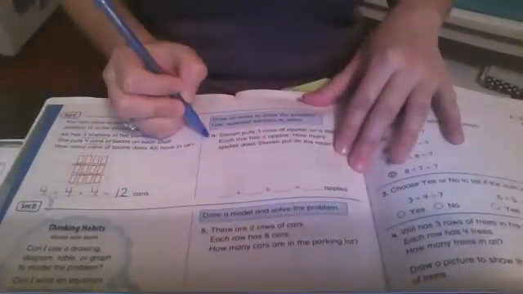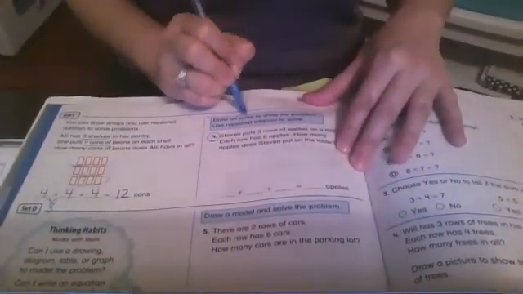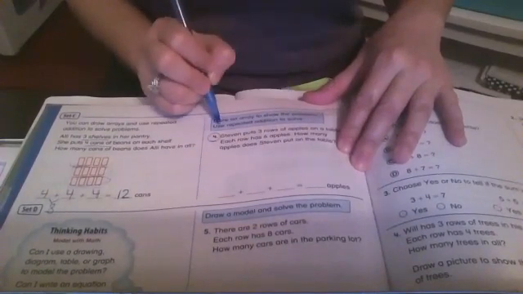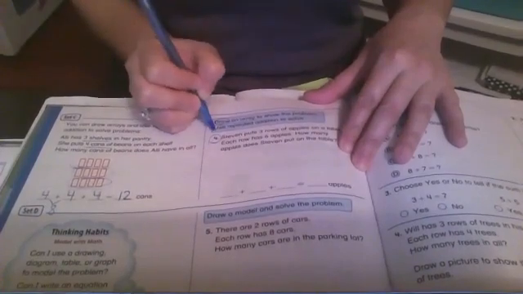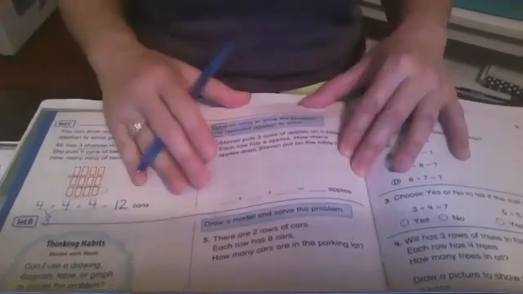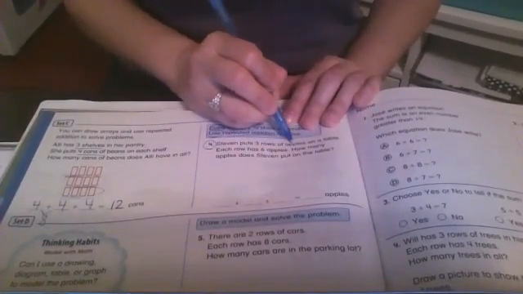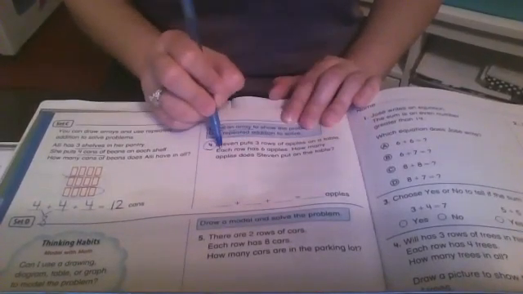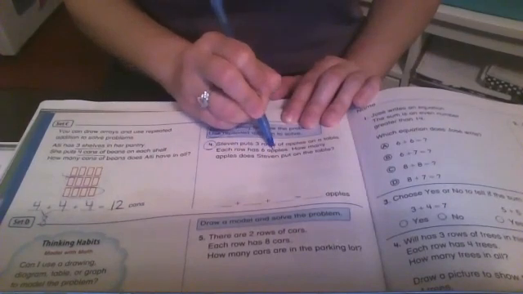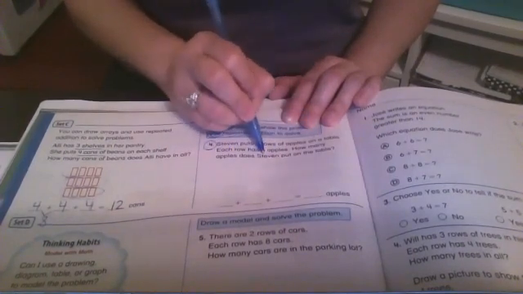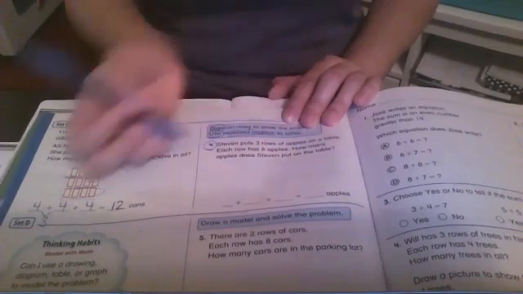Okay, great. So let's go ahead then and look at number 4. Draw an array to show the problem. Use repeated addition to solve. So I have to draw an array and I have to use repeated addition. Okay, here we go. Stephen puts 3 rows of apples on a table. Each row has 6 apples. How many apples does Stephen put on the table?